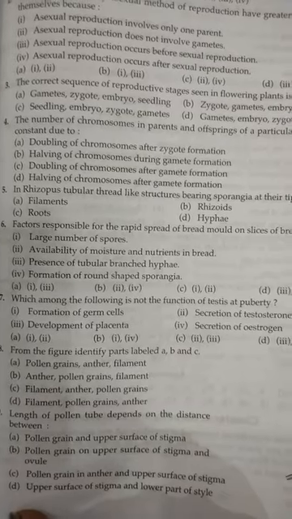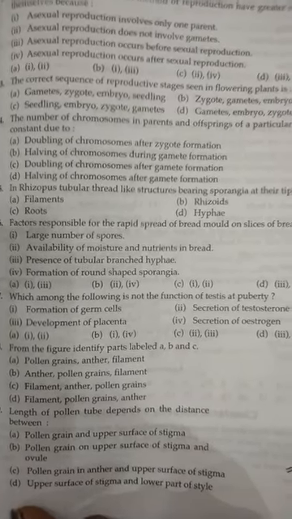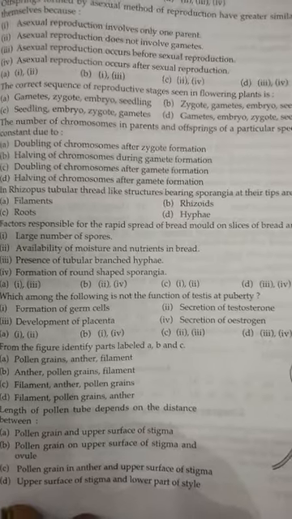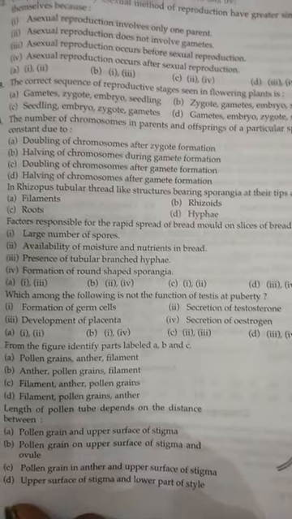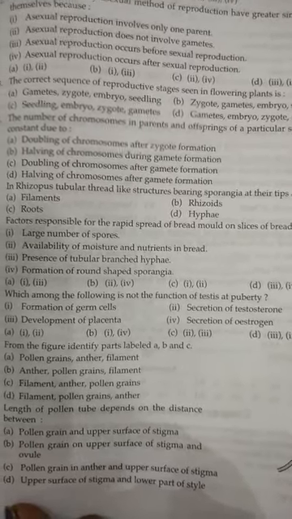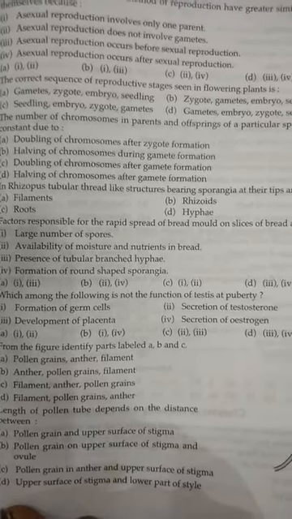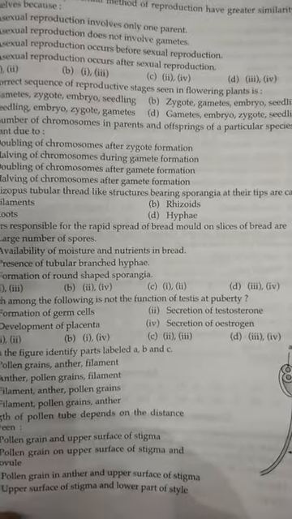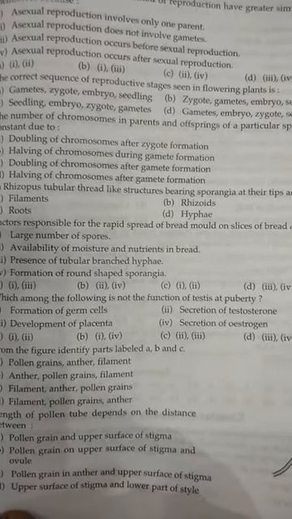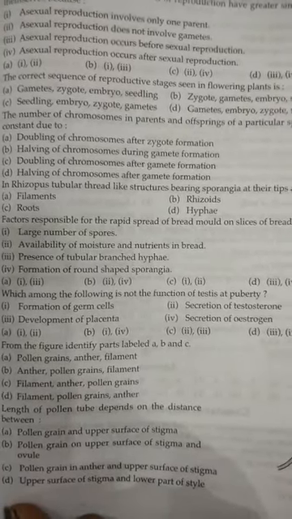Okay. Now, seventh question, which among the following is not the function of testis at puberty? That is formation of germ cells. Second, secretion of testosterone. Third, development of placenta. And fourth, secretion of estrogen. So which is not the function of testis at puberty?